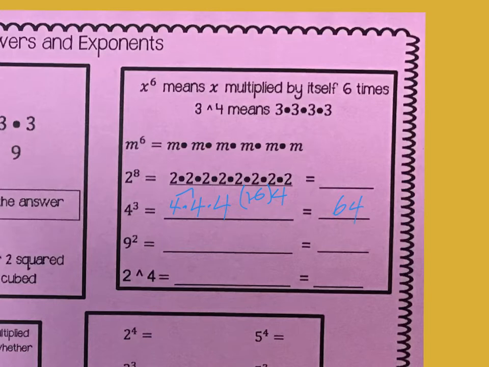Well, we better do the top one up here. 2 to the 8th power. What's 2 times 2 times 2 times 2 times 2 times 2 times 2 times 2? Whew! Well, we know that 2 times 2 is 4, and if we did another one, it's 8. So for every 3 2s, we have 8. So I'm going to cross off those 3. That 3 would be 8. And then we would have 2 2s left, which is 4. So 8 times 8 is 64, and then 64 times 4 is 256. So that one might take you a little bit to get.